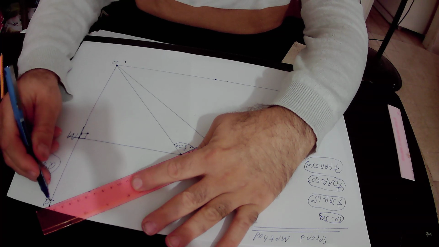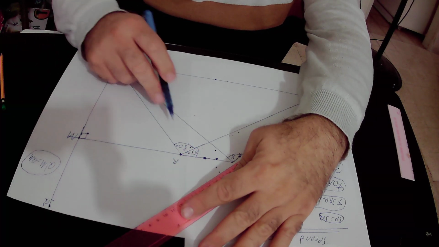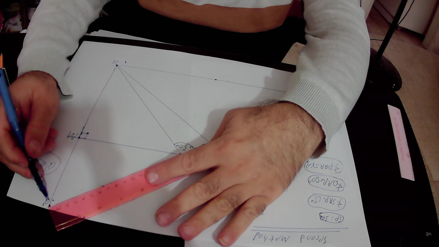And then we join together points R and Q dash by a straight line.